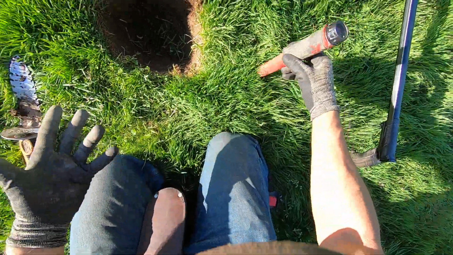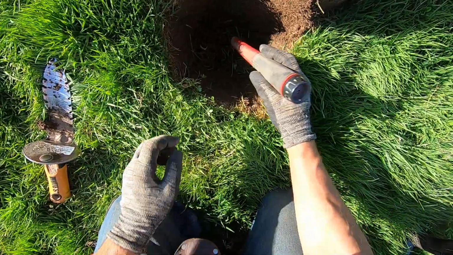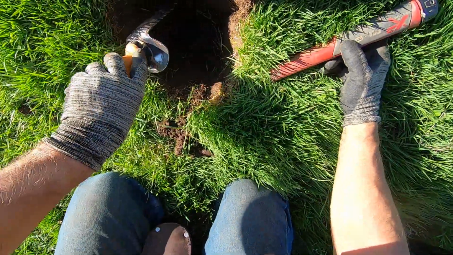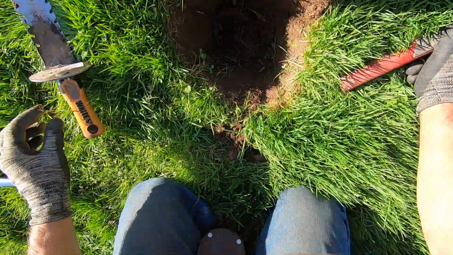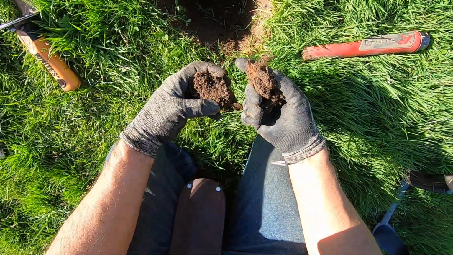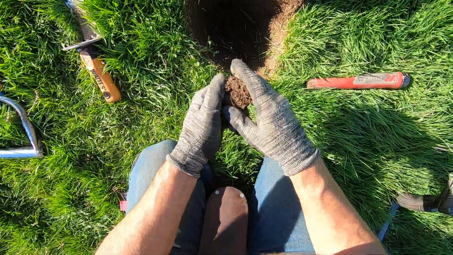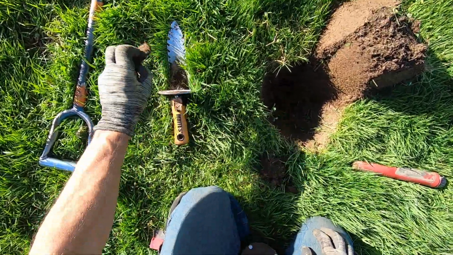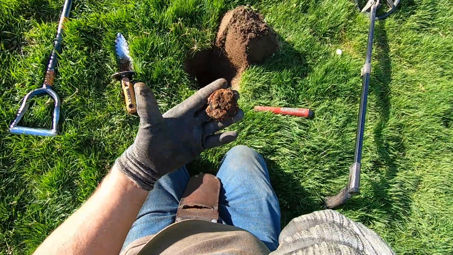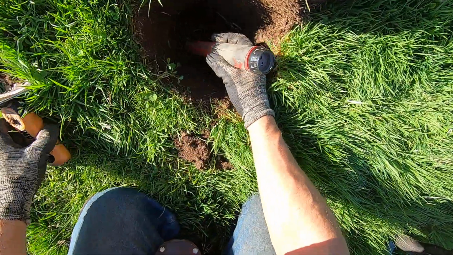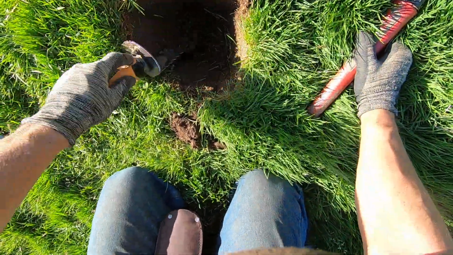See, that soil's hot here, see? It's iron. It's a washer. Iron. That's what you get when you're trying to go deep. Right. I'm gonna go for it.